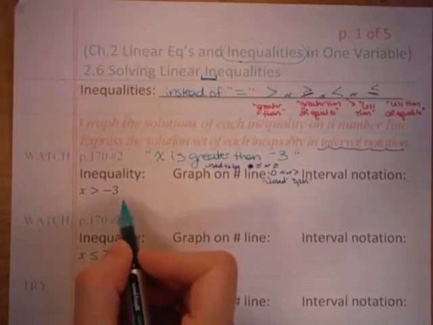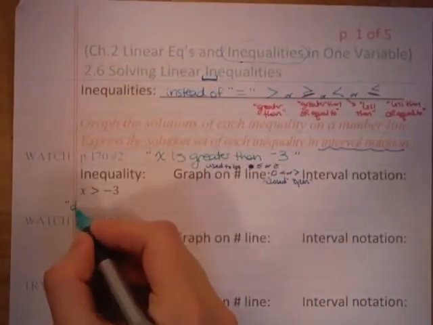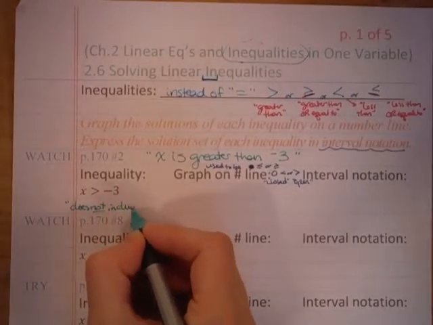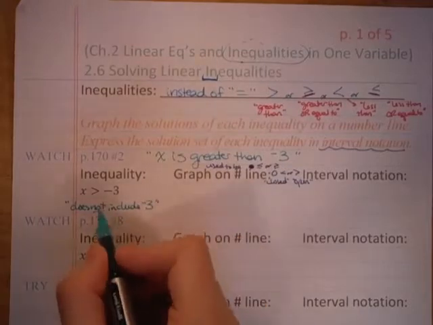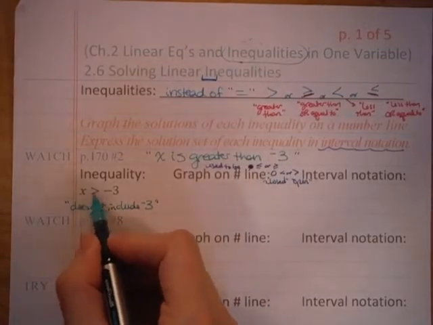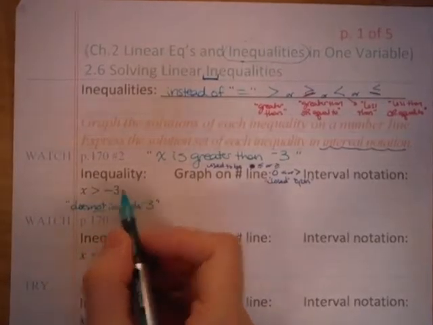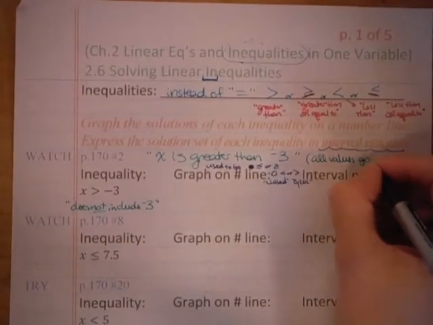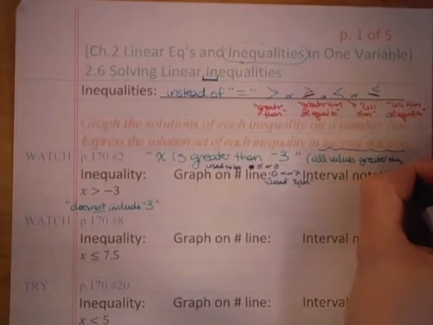So in this case, this does not include the value -3. Okay? It does not include it. It's all values that are greater than -3. So it's all values greater than -3.